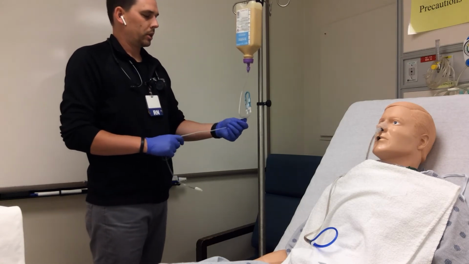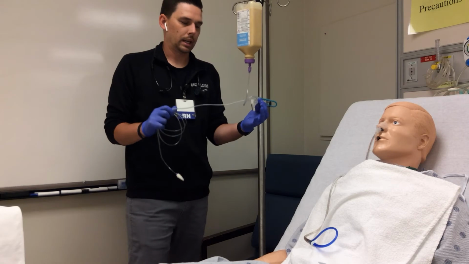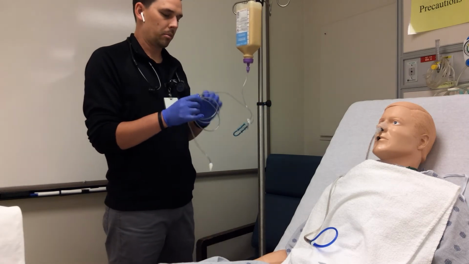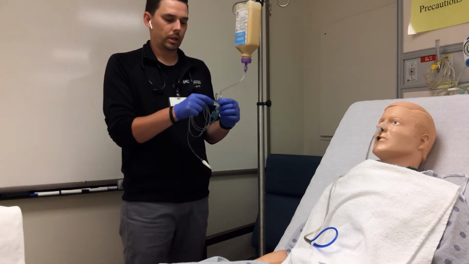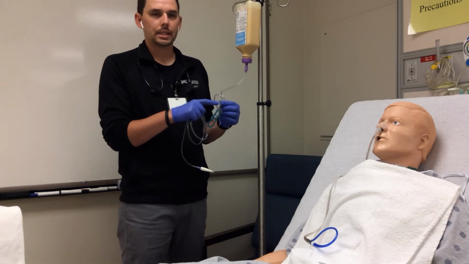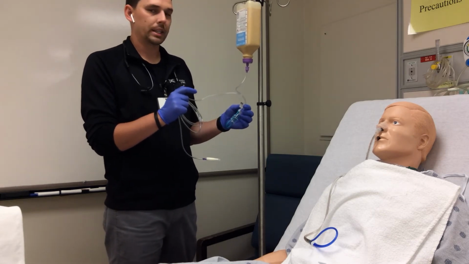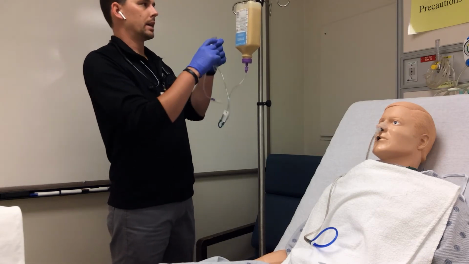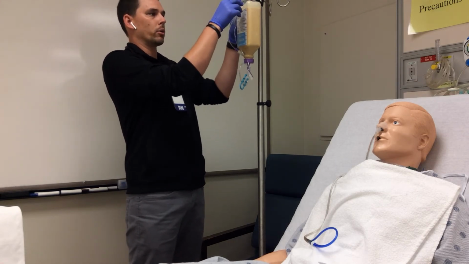From here, we are then going to prime our tubing, and I'll show you how to do that. But we also have a label on our tubing. The tubing we want to label with the date and time that it has spiked the bottle, and our tubing is good for that same 24 to 48 hours.